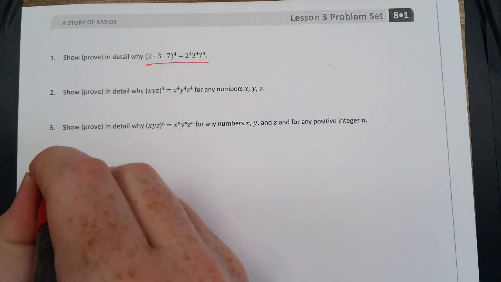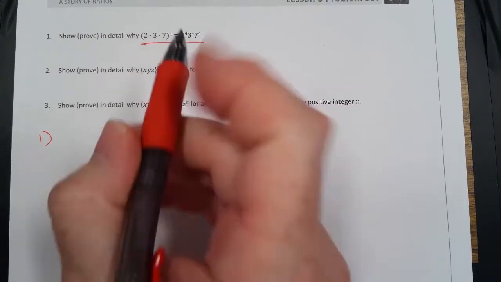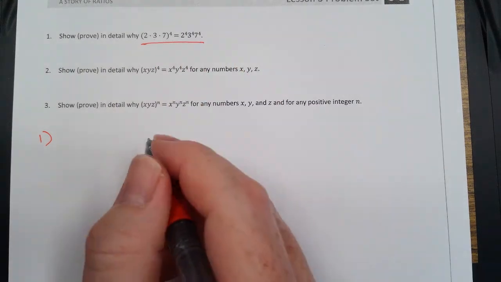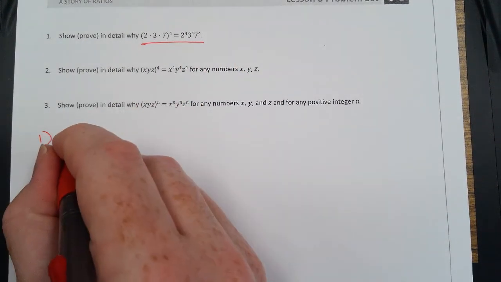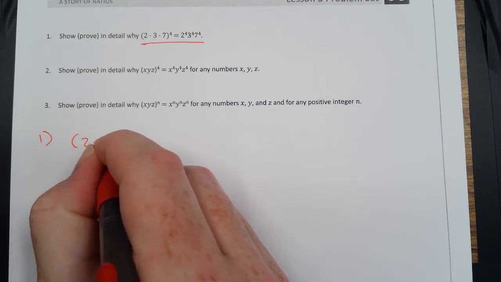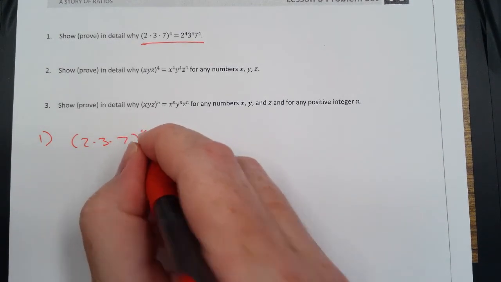So for number 1, let's prove why this equals this. And all of this page is going to be about stretching things out. So we get 2 times 3 times 7 to the 4th.